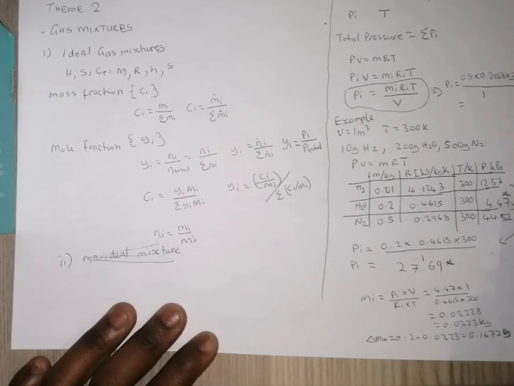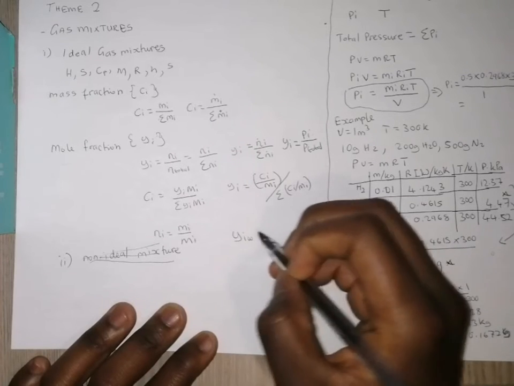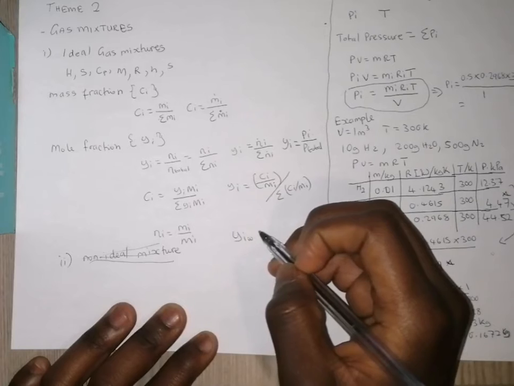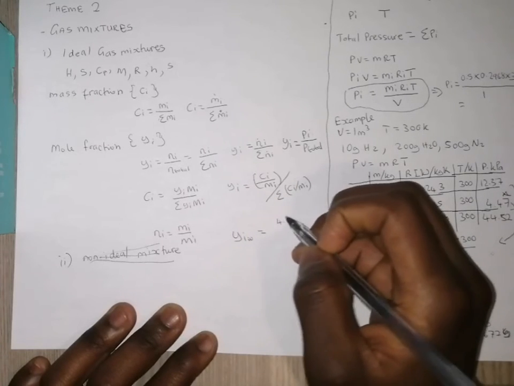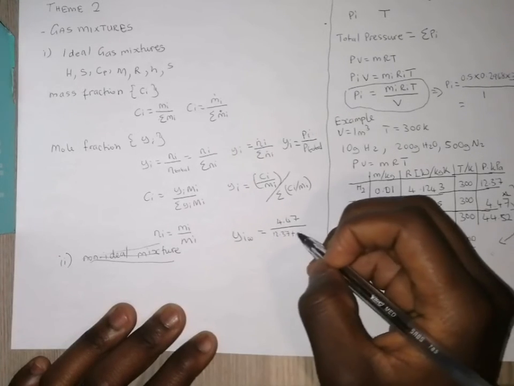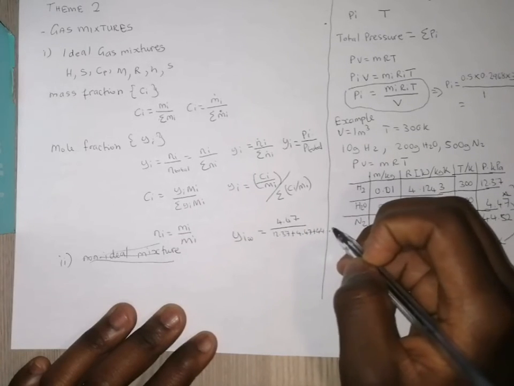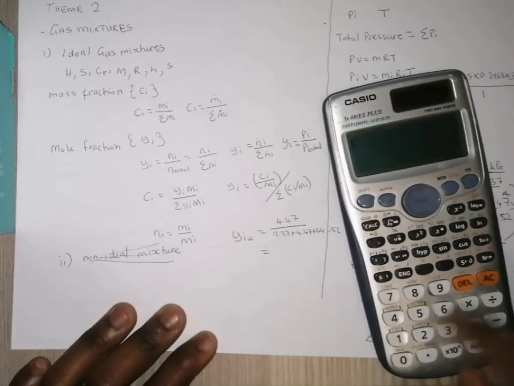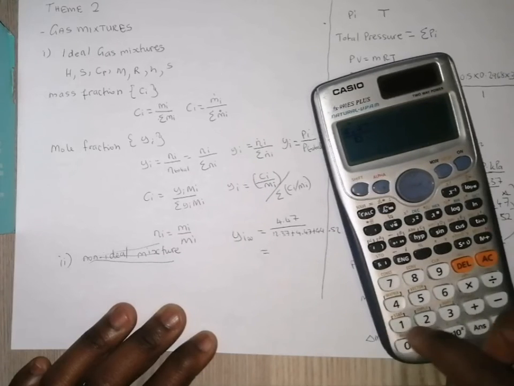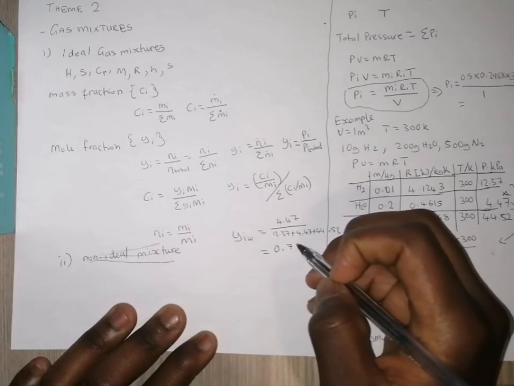So let's say if you want to find the Y of water, which is the molar fraction of water, Yi of water will be equal to 4.47 over 12.37 plus 4.47 plus 44.52, which will be equal to 0.728.